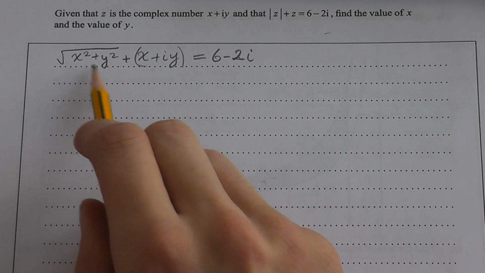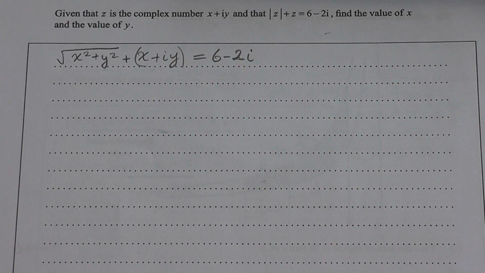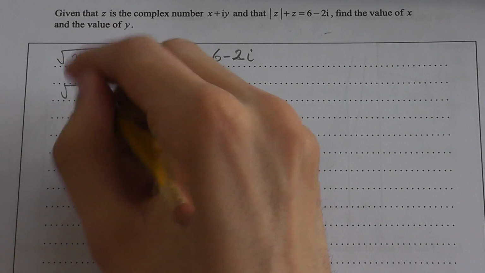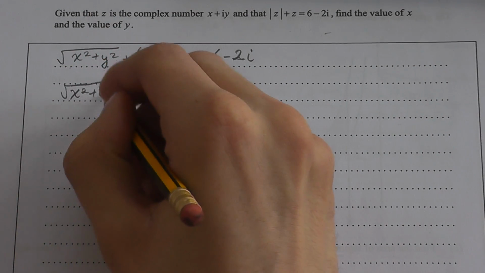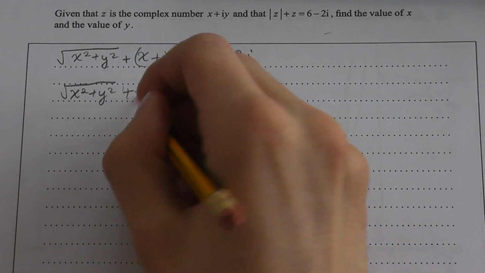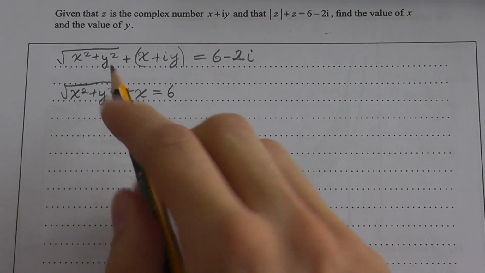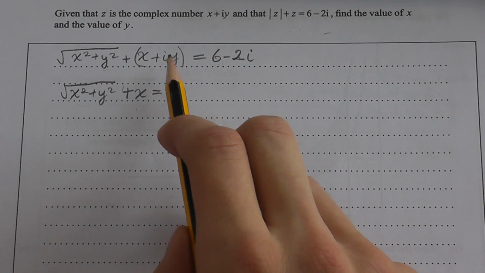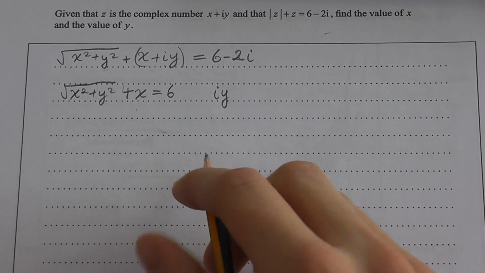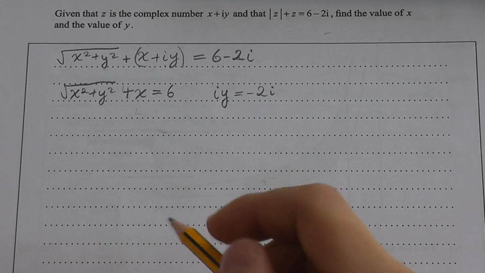So the x and y are both real numbers because they're just some constants, just some numbers. And so we're going to create two equations now, one of which is all the real numbers, which is this, plus x is equal to 6. So we have used all the real numbers, and we're left with all the imaginary ones, and that is i times y is equal to minus 2i.